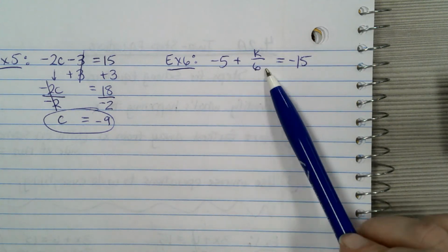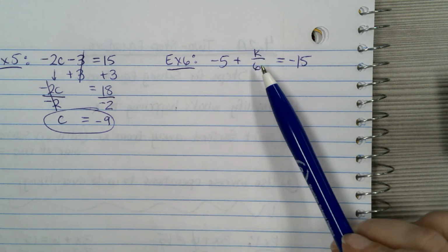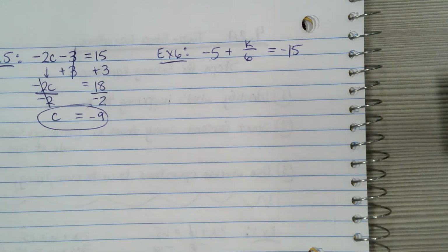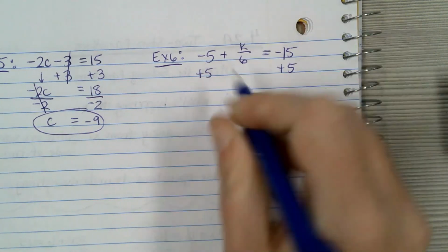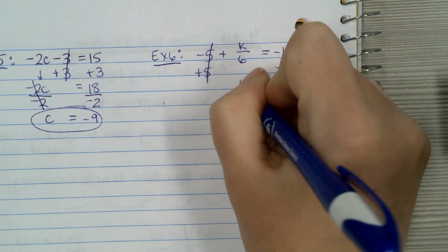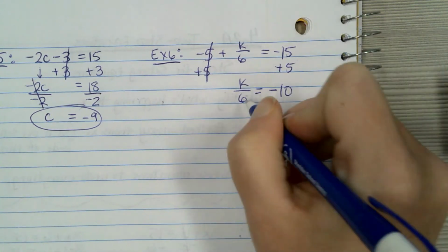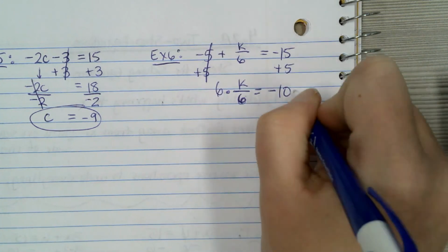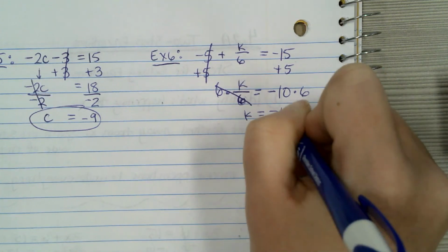Now, which one of these is further from k? If you look, this one's directly underneath it, so leave it alone for now. We're going to start with our negative 5. How do we get rid of a negative 5? We add 5 on both sides of the equal sign. Those cancel. Negative 15 plus 5 is negative 10. The last thing to do is to get rid of dividing by 6 by timesing by 6. And then negative 10 times 6 is negative 60.